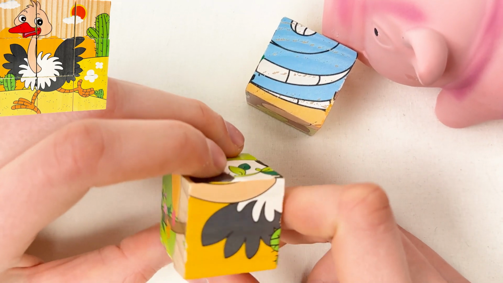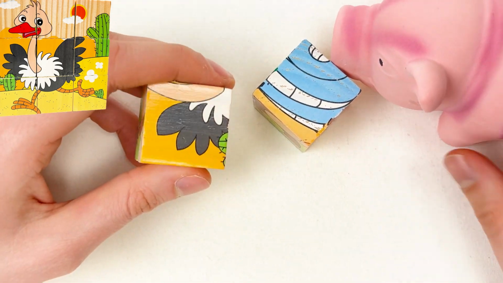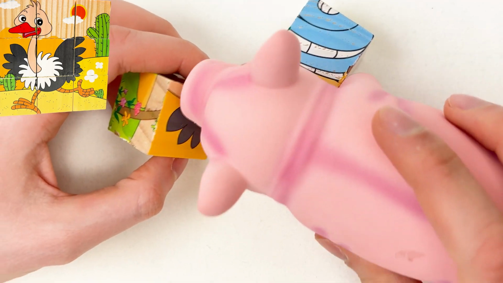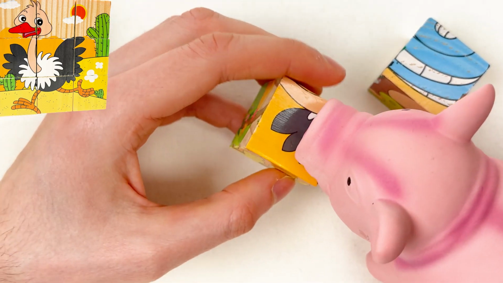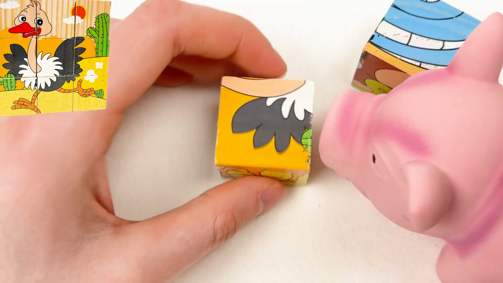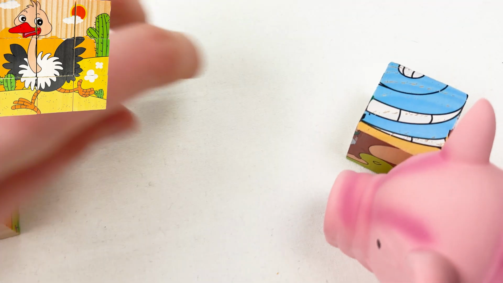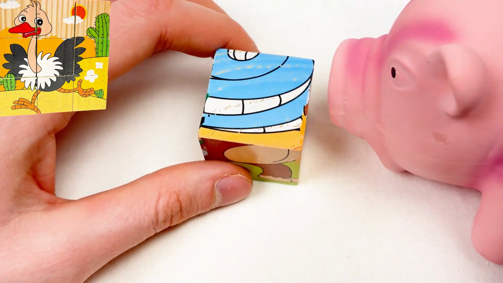It seems that this is from the ostrich puzzle. What do you think, Mr. Pig? And Mr. Pig is examining the puzzle. Yes, this is from the ostrich puzzle. Great. And we have the last one.